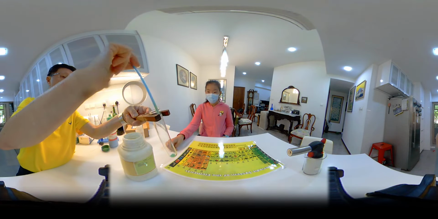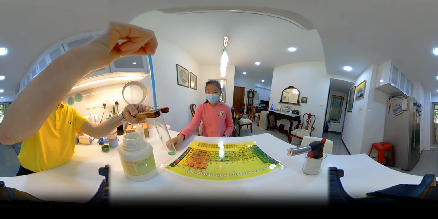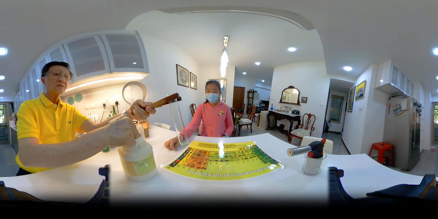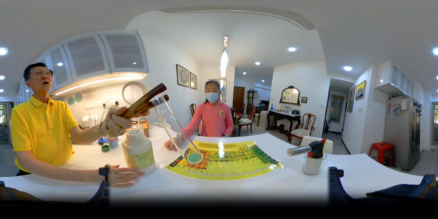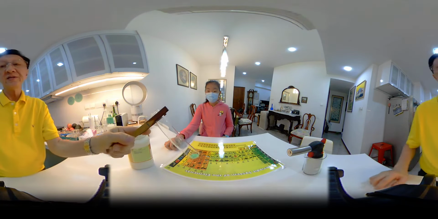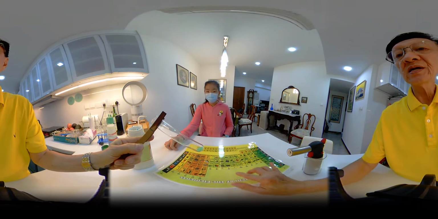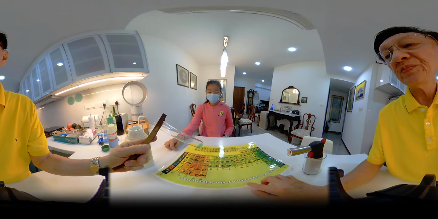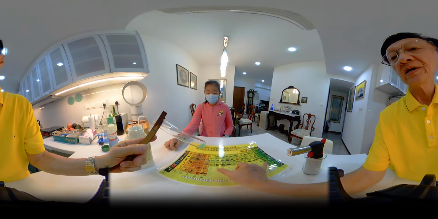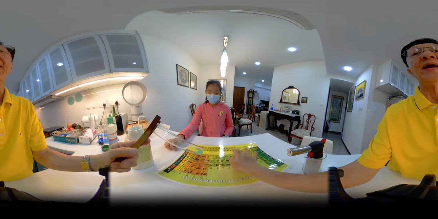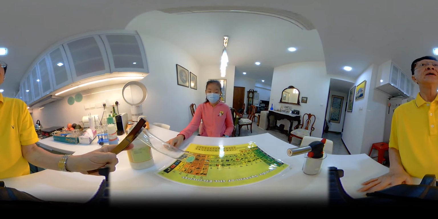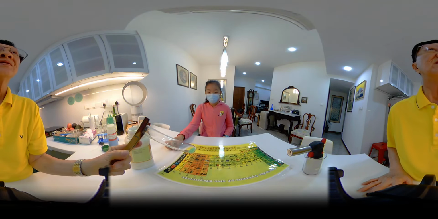Can you see the compound is green in color? In fact, nickel falls within the periodic table in this section, and this section is known as what kind of metal?